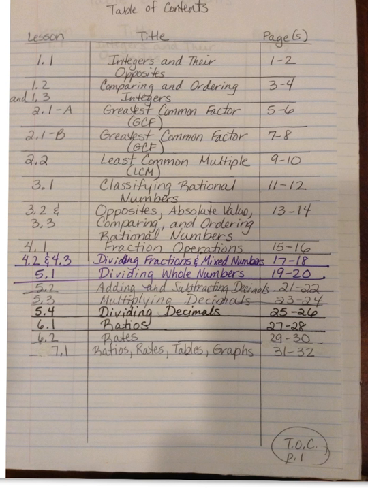We're starting module 7, lesson 1. And so under lesson, put 7.1. The title of this lesson is Ratios, Rates, Tables, and Graphs. And the pages in your notebook, I think, should be 31 and 32.